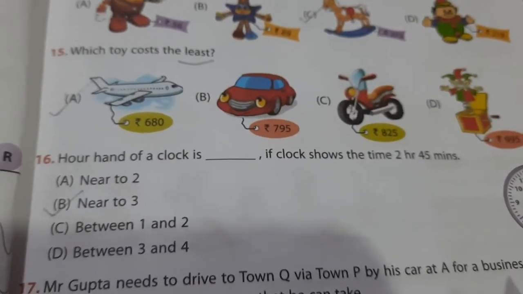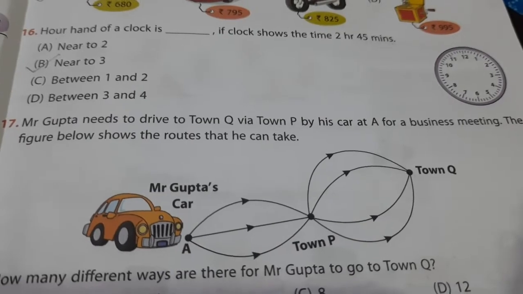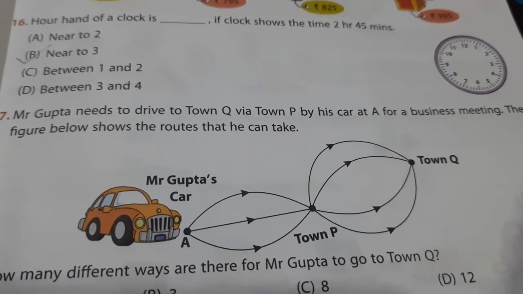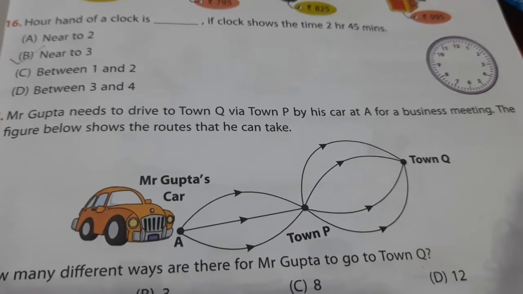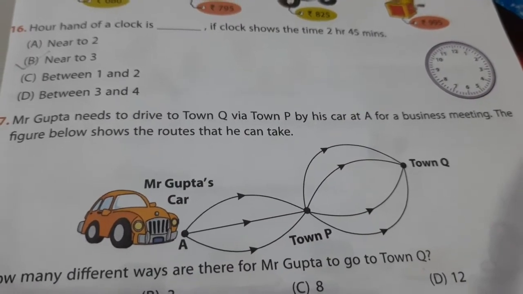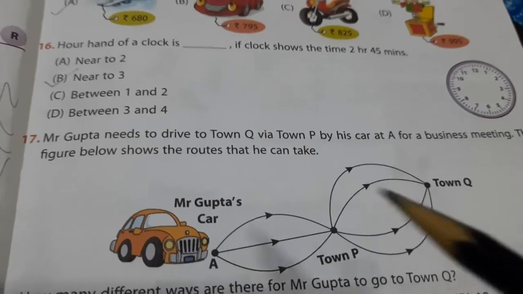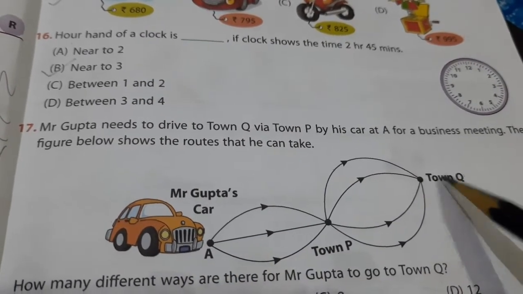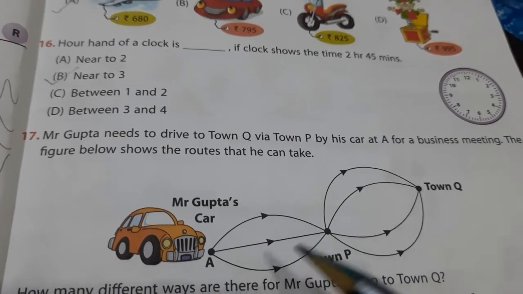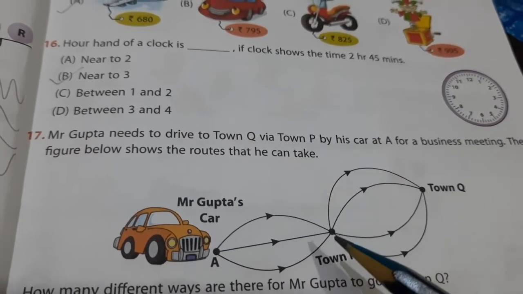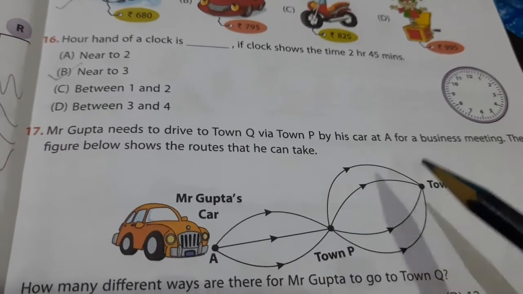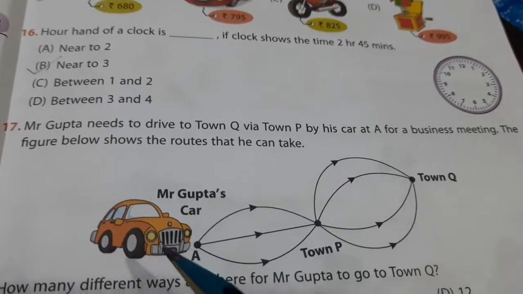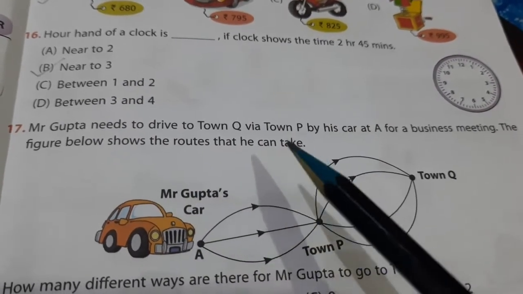Please take it. Let us study the next question. Mr. Gupta needs to drive to town Q via town P by his car at A for a business meeting. So Mr. Gupta is at A. He wants to go to town Q via town P. So definitely, whatever route he chooses will pass through P, and he will reach Q. The figure shows the routes that he can take.